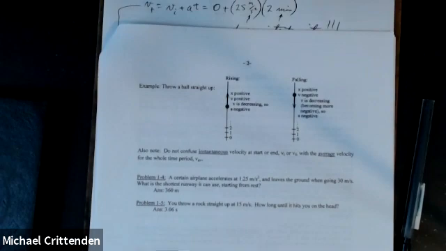It's like, if V is positive, how can A be negative? Hopefully I've answered that question.